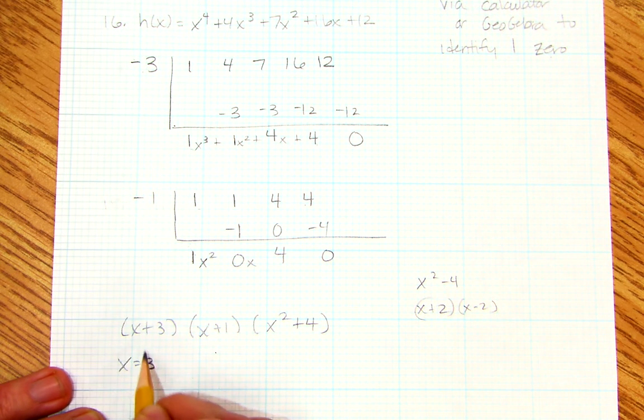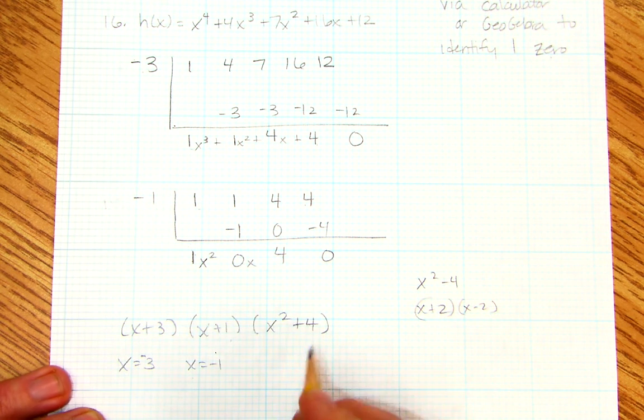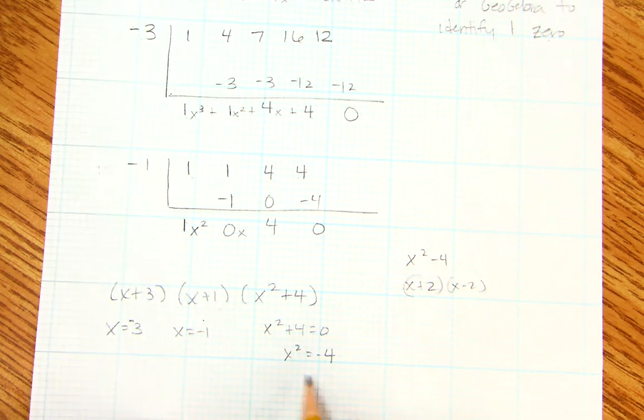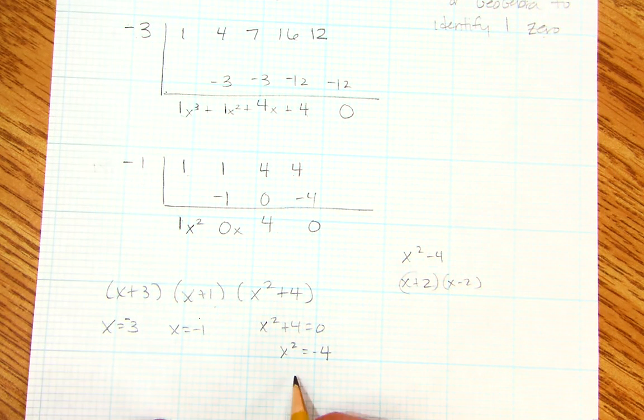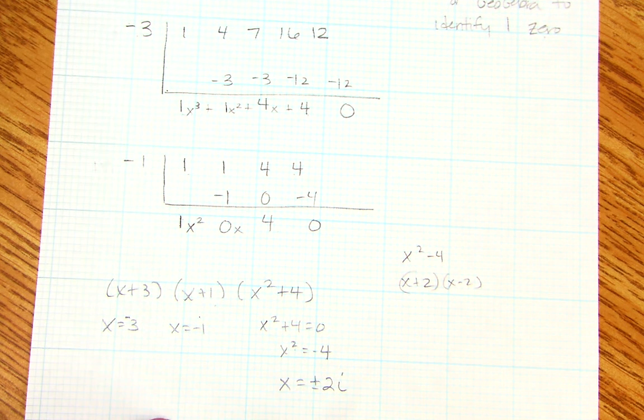So here we would have -3 would make this 0, -1 would make this 0. And if I do x squared plus 4 equals 0, and I subtract 4 from both sides, I get x squared equals -4, and this brings back our old friend, plus or minus, because I'm taking the square root. Square root of 4 is 2. Square root of -1 is i. So plus or minus 2i.